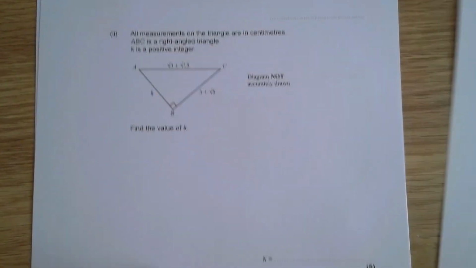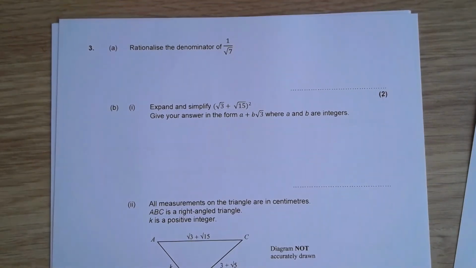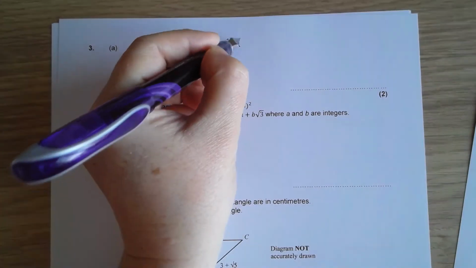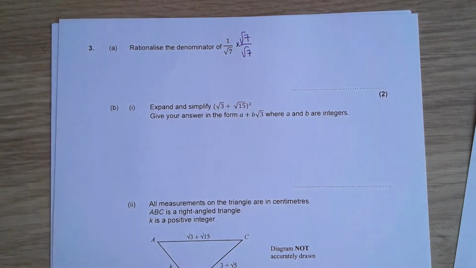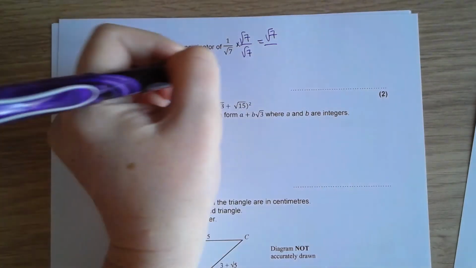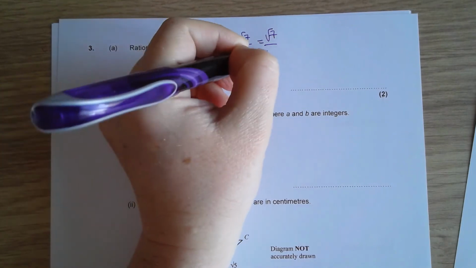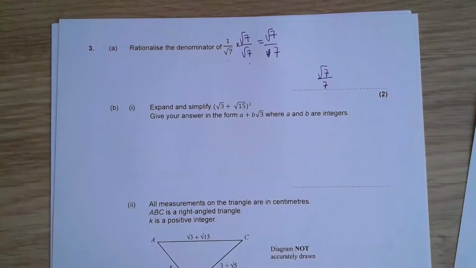So we're looking at question 3. Question 3 asks us to rationalize the denominator. So now we remember, rationalize the denominator means we multiply the numerator and the denominator by its square root. I've got root 7 divided by root 7 times root 7 is root 49, which is 7. So my answer is root 7.